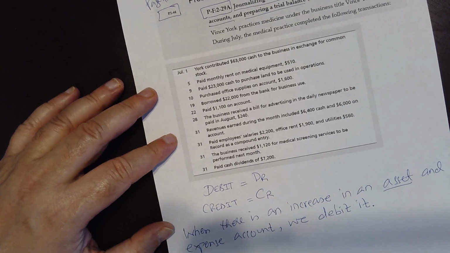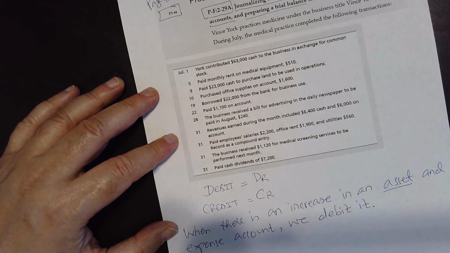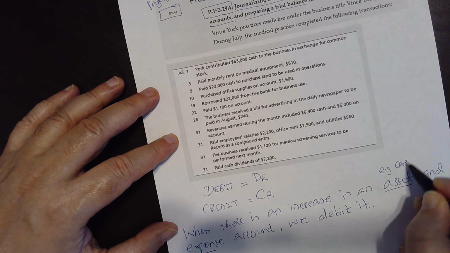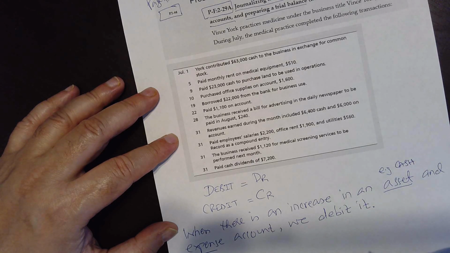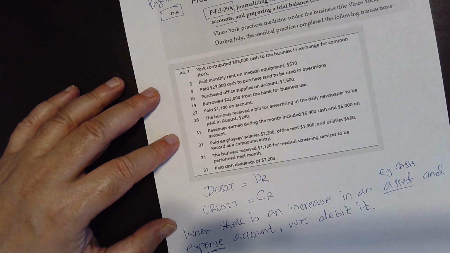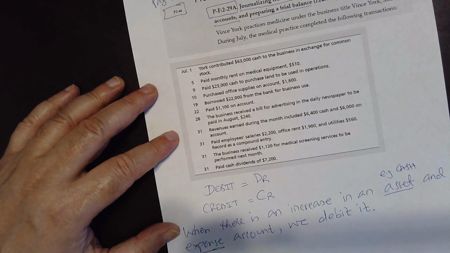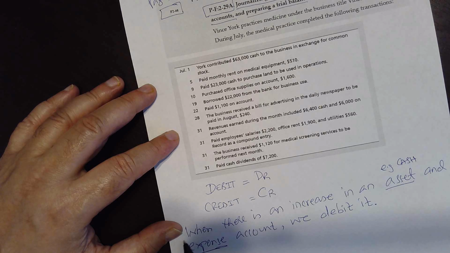All right. So what's an asset account? Asset account, for example, cash. So if the cash is coming in the business, that means cash is going up, we will debit the cash. If there is an increase in expense, for example, you hired somebody and you are paying them salary, that means salary expense is going up and you will have to debit that expense. As an example, I'm putting salary over here.